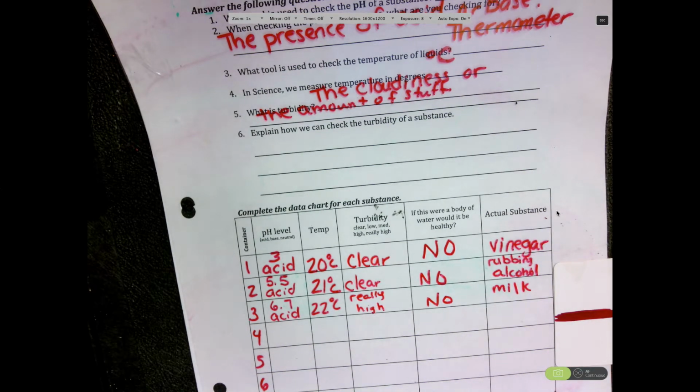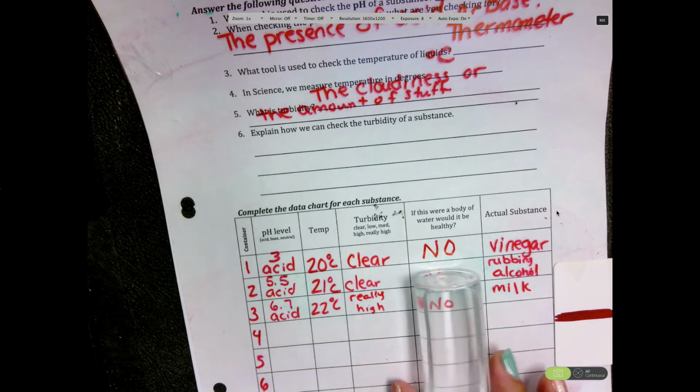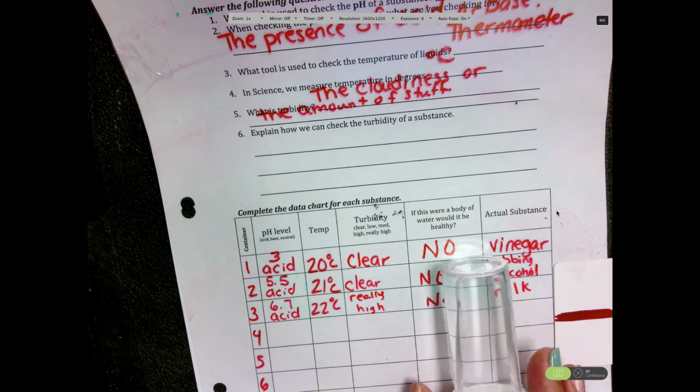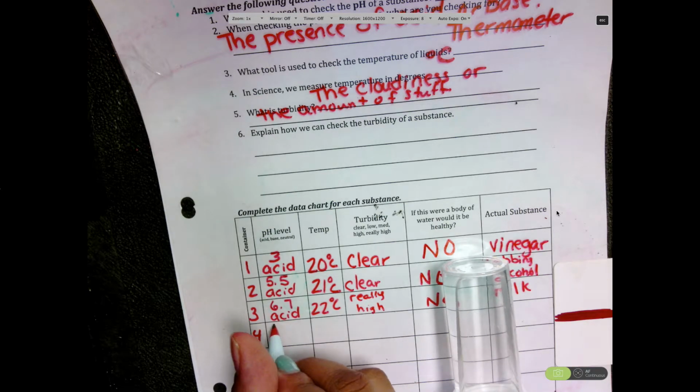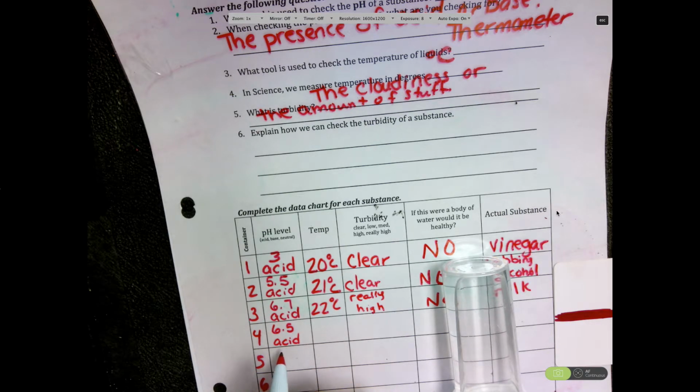All right, number 4. This has a pH of 6.5, which means it would be acid. Patrick, I need you to look. There's no such thing as an acid base. You have to look at your numbers.